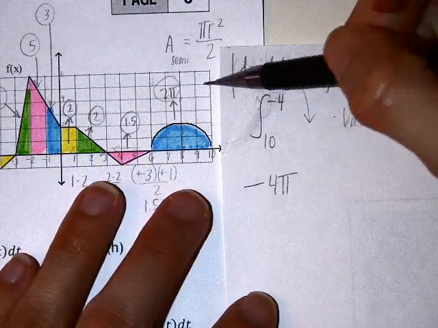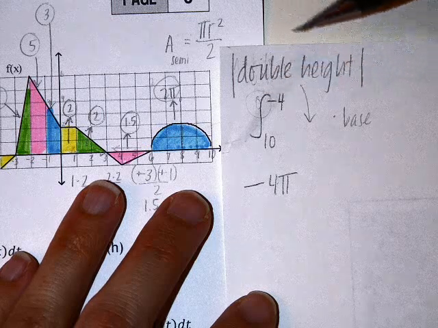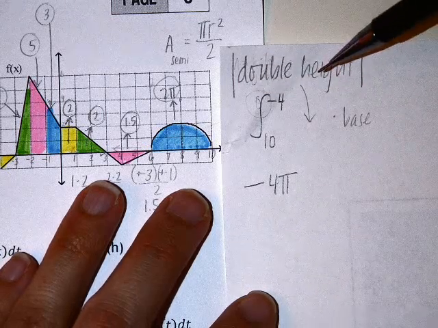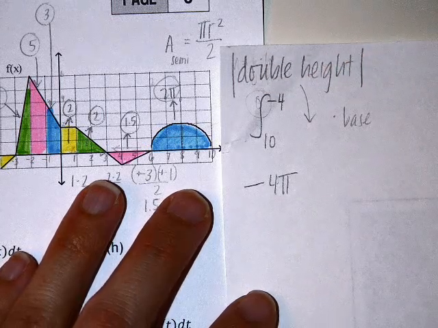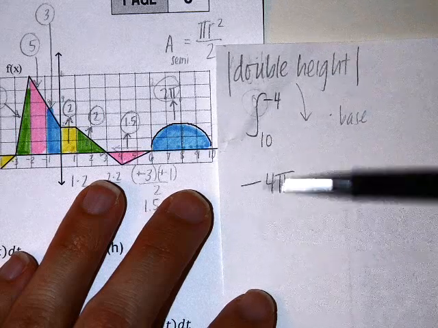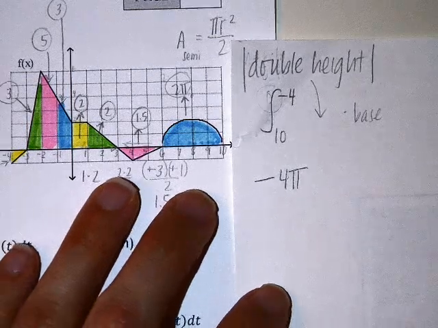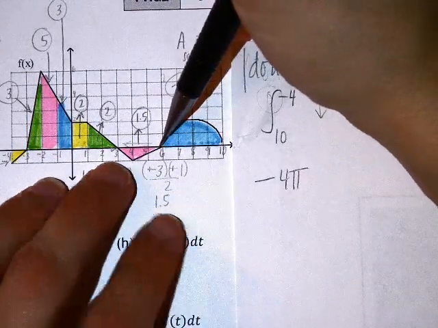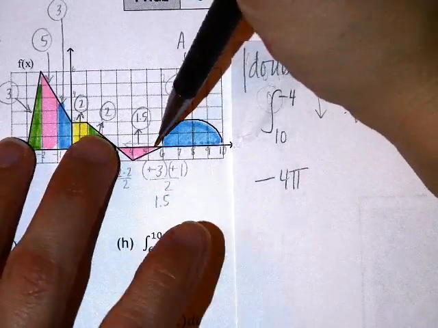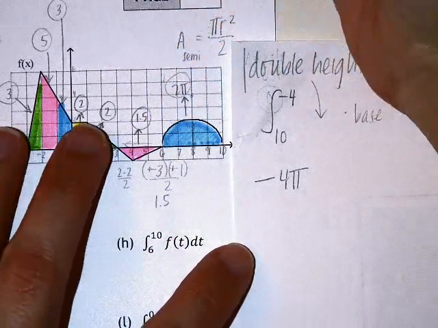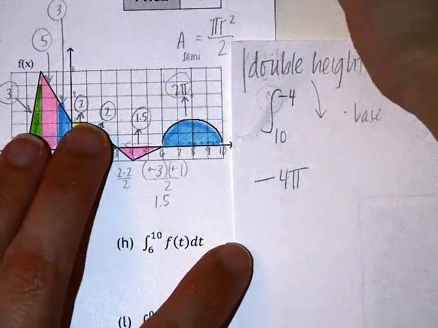All that to say, double the height just means double what you have. Double the area, if you want to think of it in those terms. But pay attention to that absolute value. Pay attention to that direction. Lots of little things. Now, next region, I need to double the height and I need to go backwards. Lots to digest, so let's take that into account.